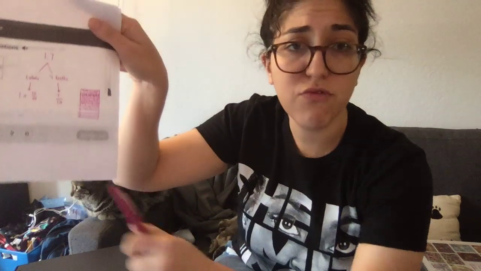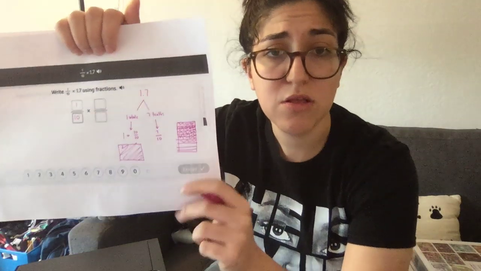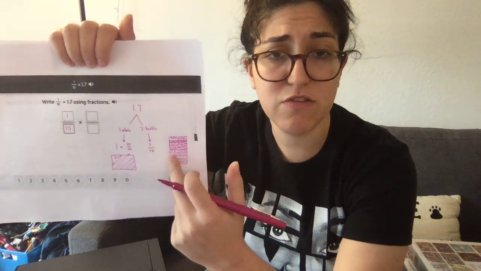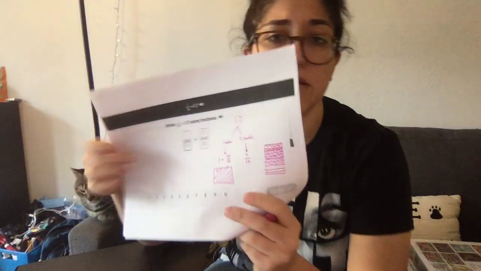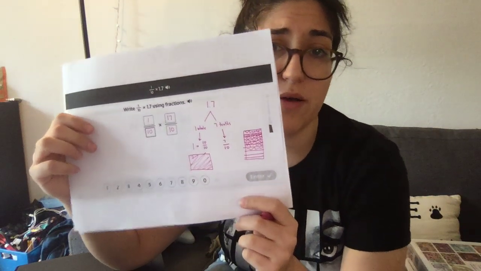So here I have 1 whole, 7/10 shaded, and then I have another 1 whole, again broken up into tenths, but the whole thing is shaded. So I have 10/10 and another 7/10. So that would be 17/10, and that's how I would write that.